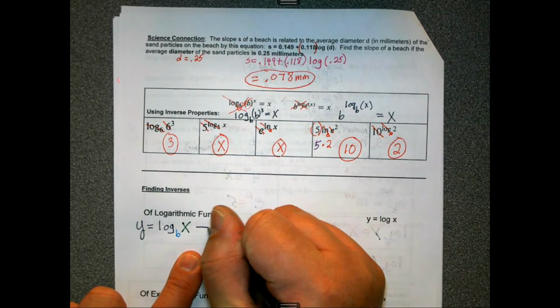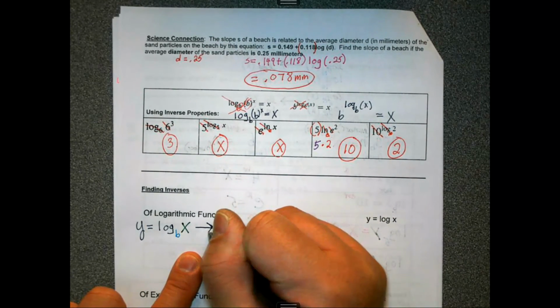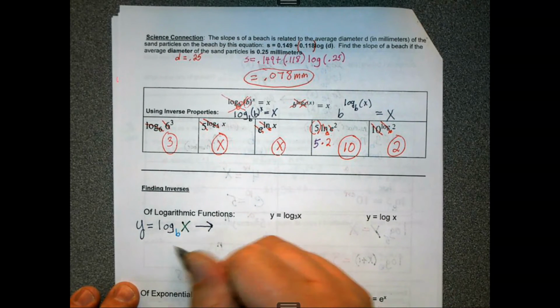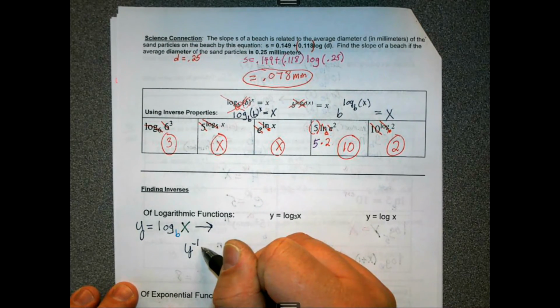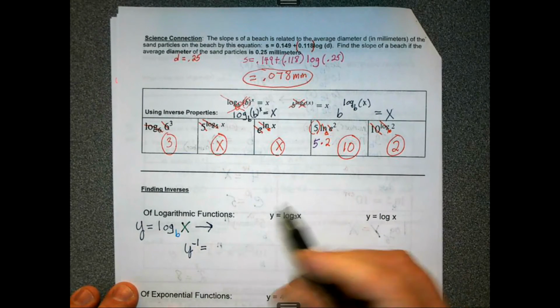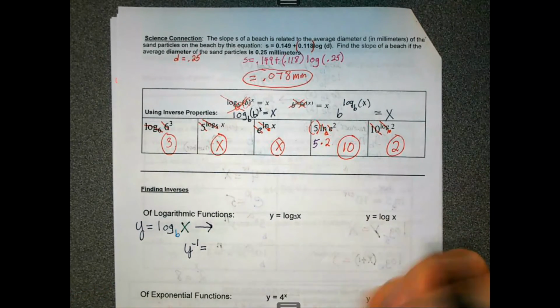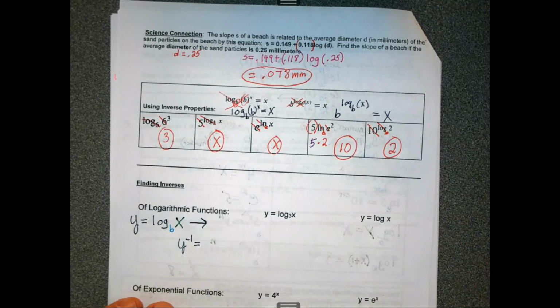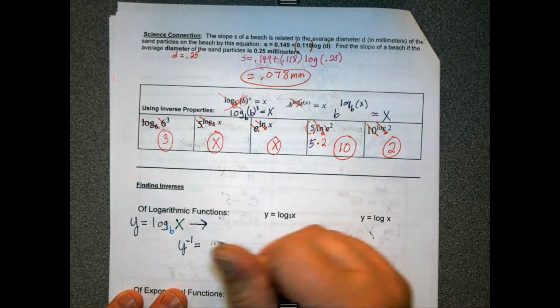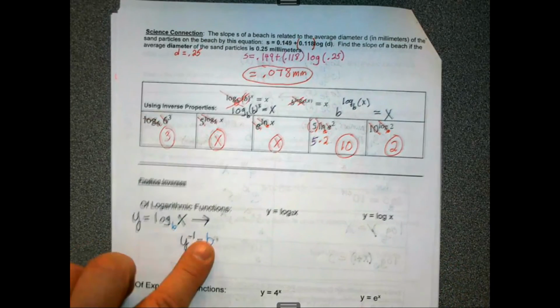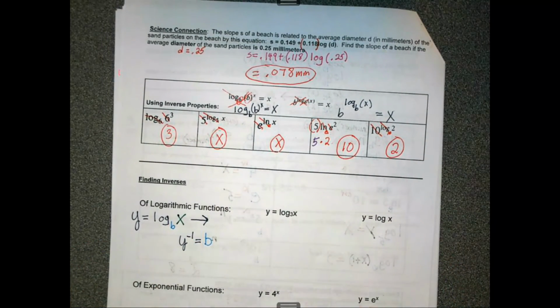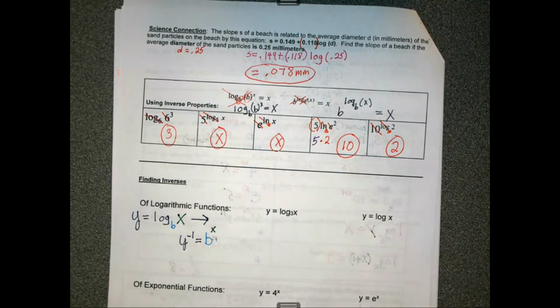You guys remember your inverses? How do we denote it? Y to the minus 1 is going to equal our exponential form. Base b to the number, this number becomes the exponent. So that's how you find inverses.